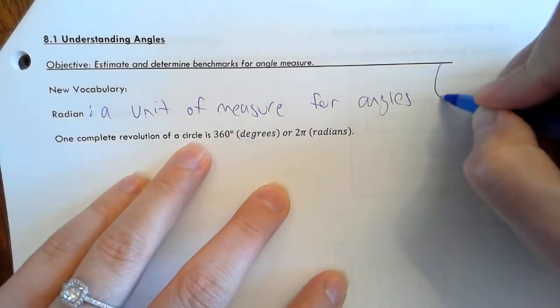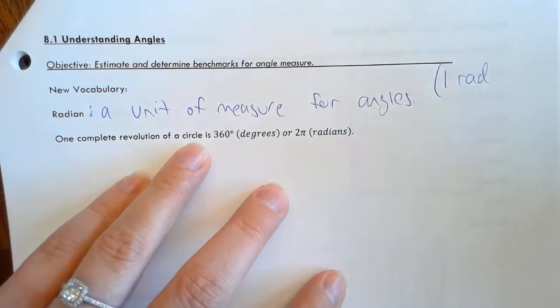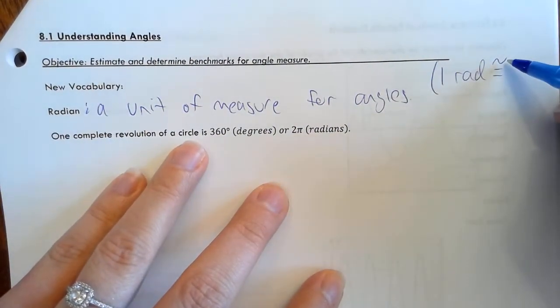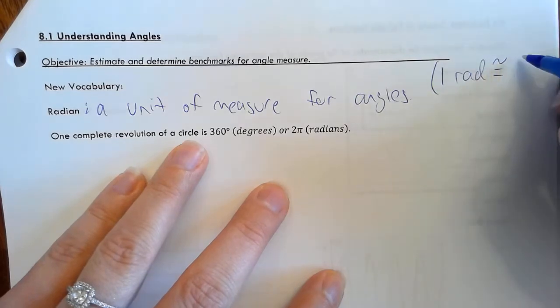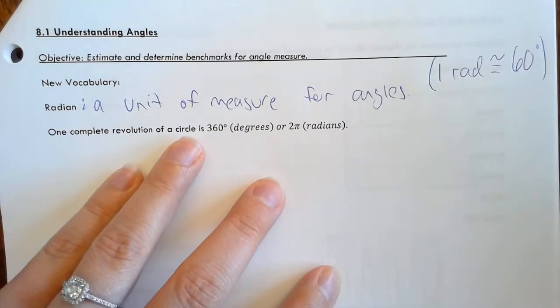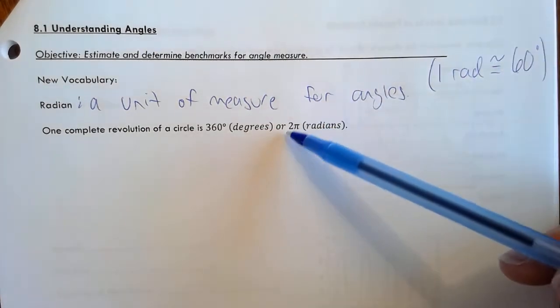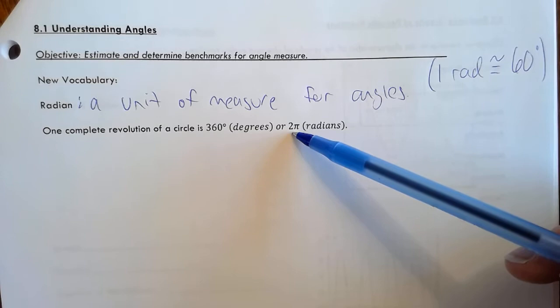So just for your information, 1 radian or 1 rad is roughly equal, that's why I put this little squiggle, it's not exactly, to roughly 60 degrees. So 1 radian is about 60 degrees, but the weird thing about radians is that we often use pies to help us figure it out.